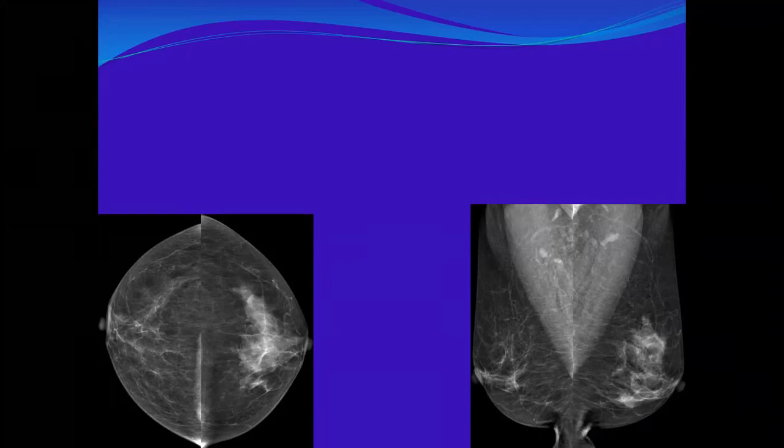Okay. It does not give the characteristic features of a mass. Why is it not a mass? Because it has no convex border, not the criteria for a mass. Okay. What else?